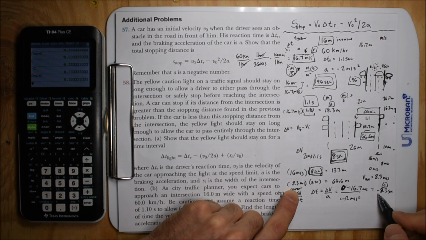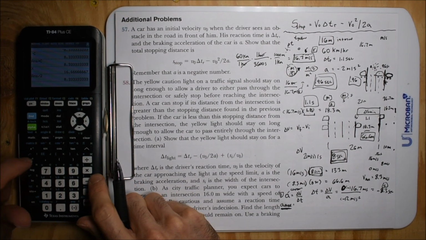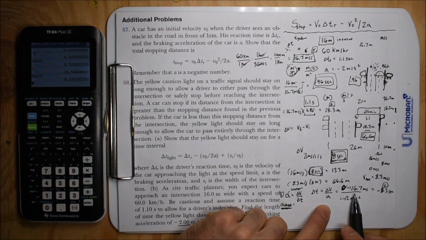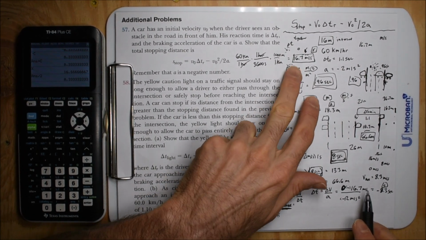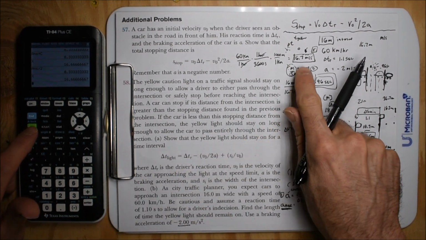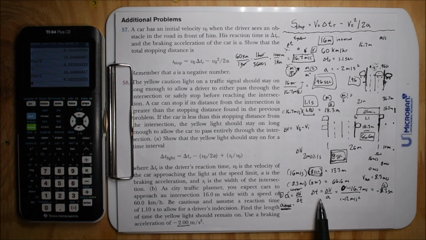Now we have x divided by 2. Whoa, that's the same. Am I just in a time warp? So our velocity is 16.7. Is that right? Yeah, our velocity is 16.6, divided by 2.